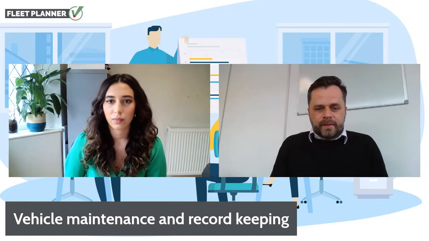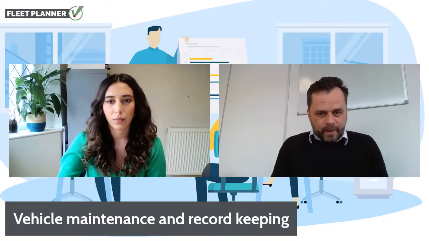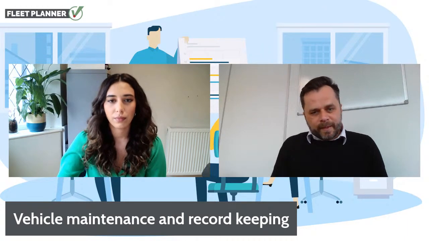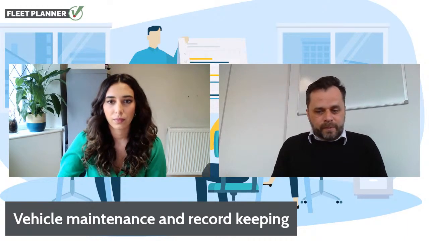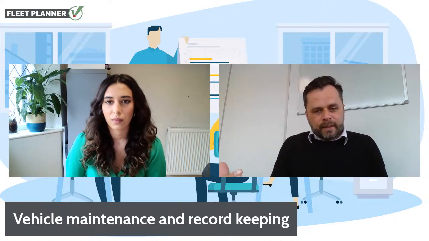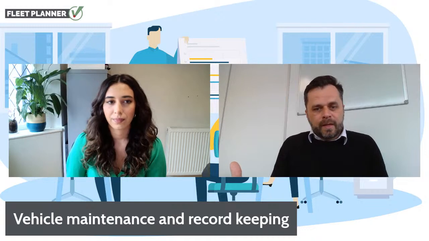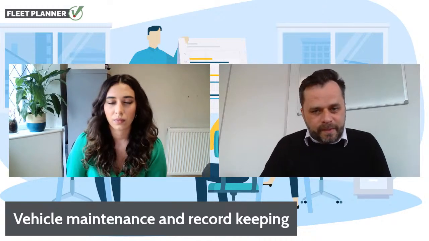Finally, on the vehicle maintenance and record keeping, the driver pre-use checks. Obviously, I mentioned that the drivers sometimes make a mistake in not spotting serious defects on the vehicle. But bottom line is they do have a responsibility to check that the vehicle is safe, and they need to have records for that. And we, as a company, as an operator, need to store these records to make sure that we meet the operator licence requirements.